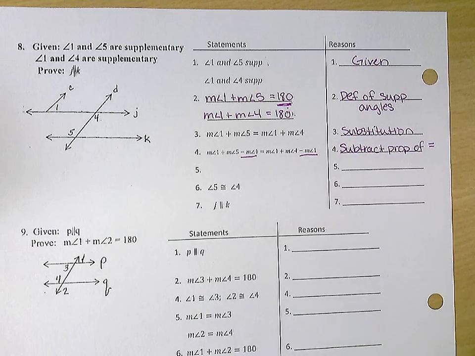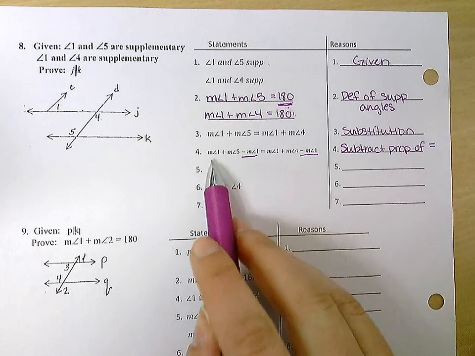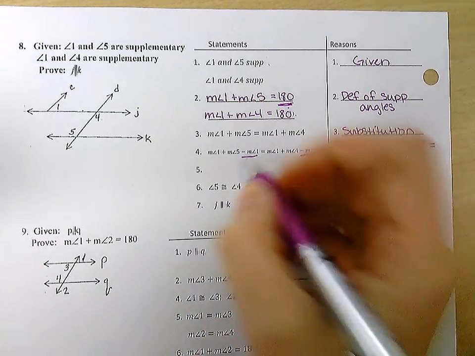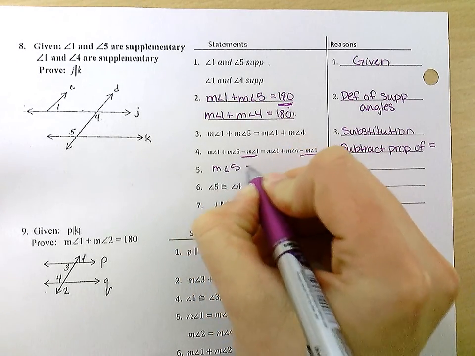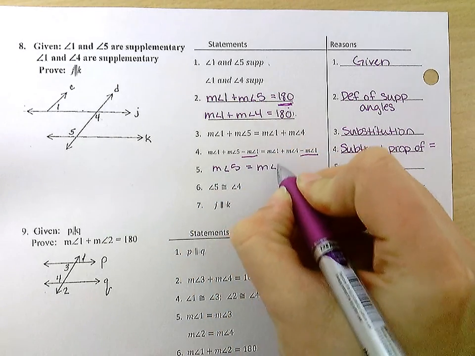All right. To get to the next statement, what do you think I have to do if I'm subtracting something from both sides of an equation? Property of opposites. So I just subtract the measure of angle 1, so it'd be property of opposites. Just subtract those, so I have the measure of angle 5 equal to the measure of angle 4.